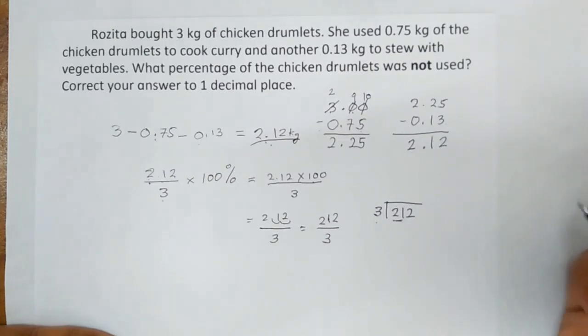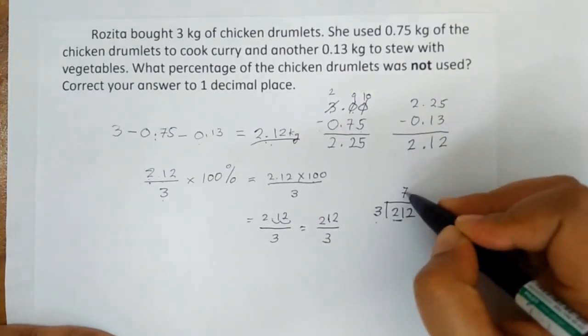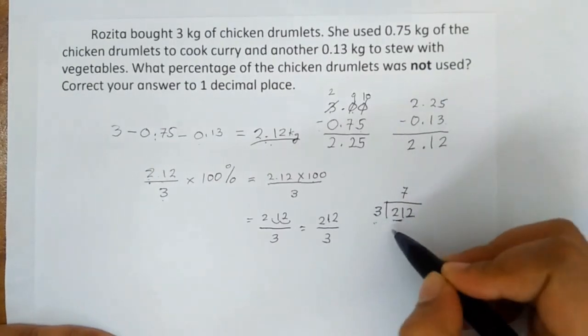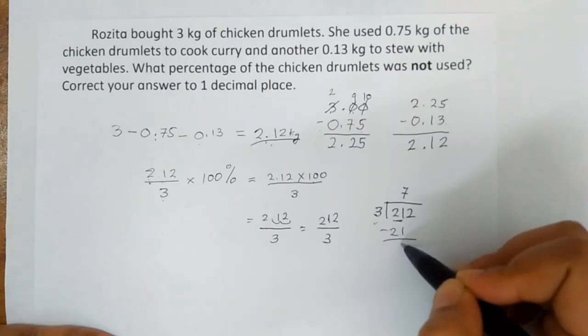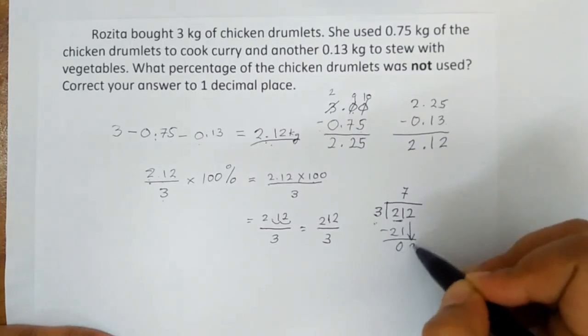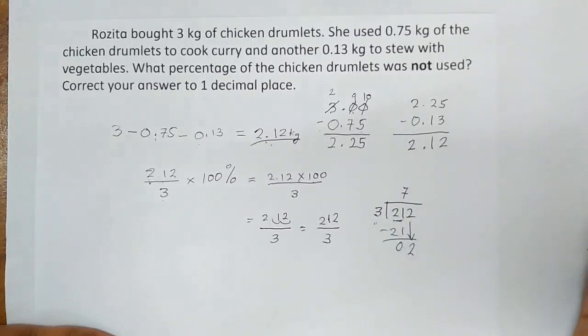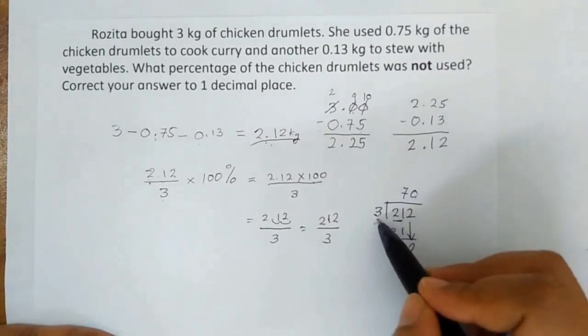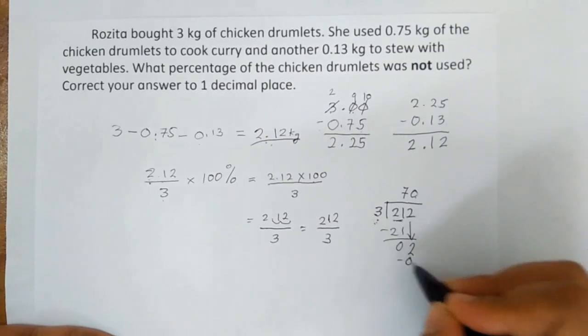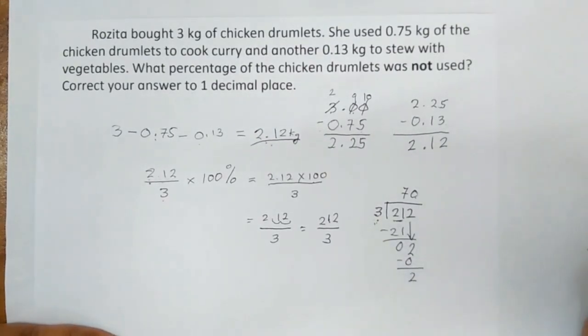So 21 divided by 3 is 7. 7 times 3, 21. Subtract it, 0. So just bring down 2. 2 divided by 3, it's 0. 0 times 3, it's 0. Then subtract is 2.